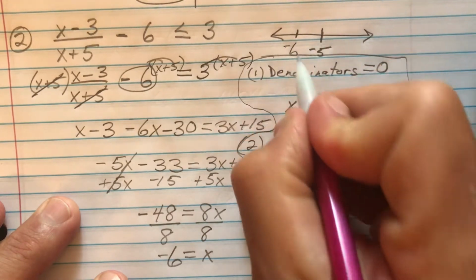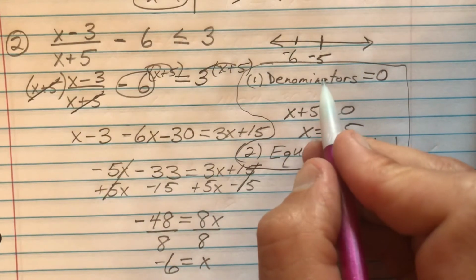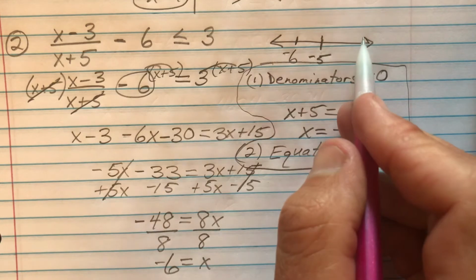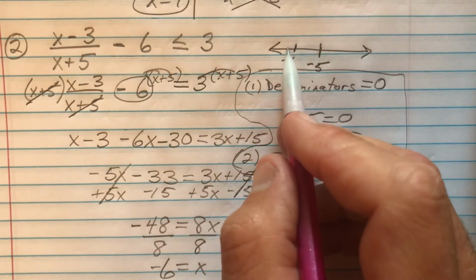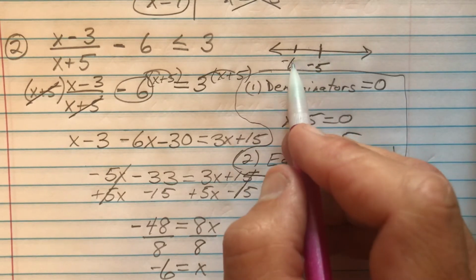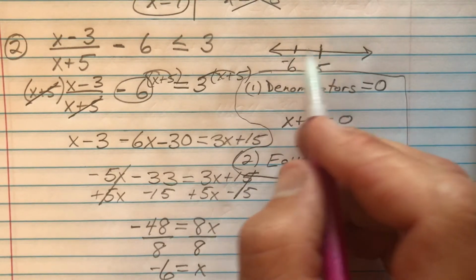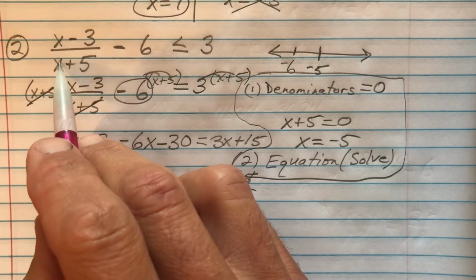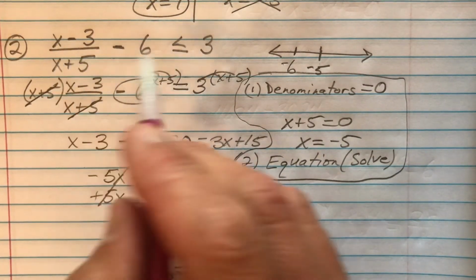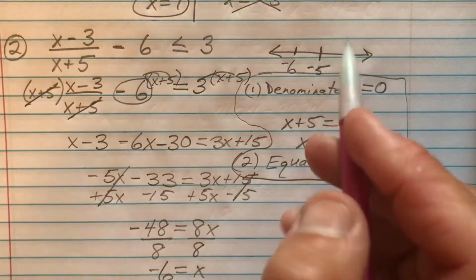Now to finish this off, what we've just done is we've created a number line that displays every number in the world, every value. We want to test these 3 sections and these 2 numbers to see which sections work. Basically what you're doing is you're finding all the values for x that you could plug in here, and it makes it true.